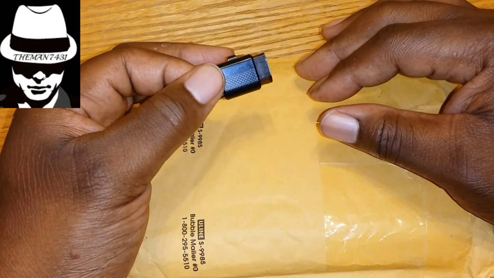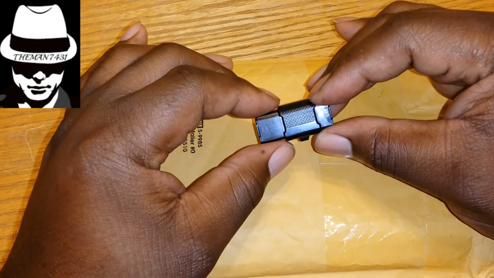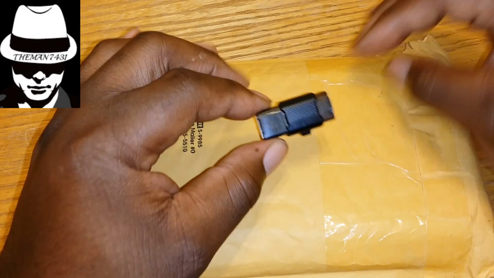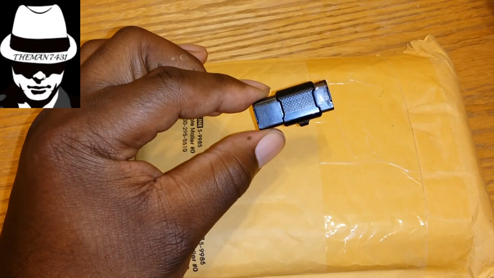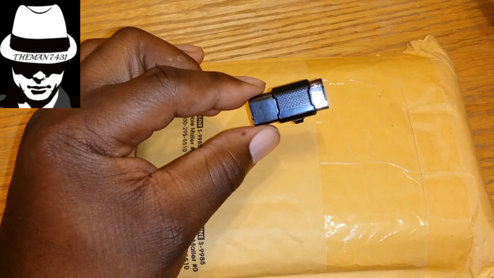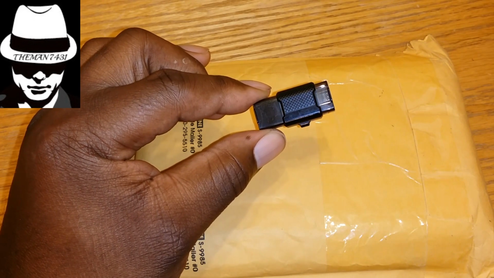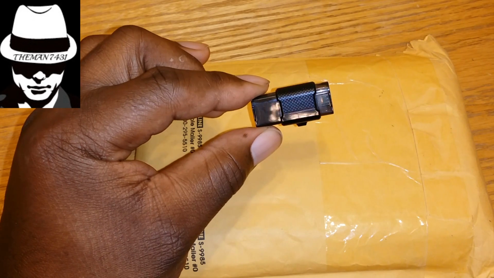So if you guys want to get one of these, I'll have the link down in the description down below. This is the 64 gigabyte version, and I only paid, I think I told you guys, I only paid like 13, 14 bucks for it.